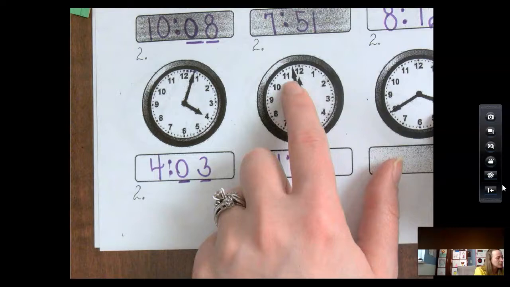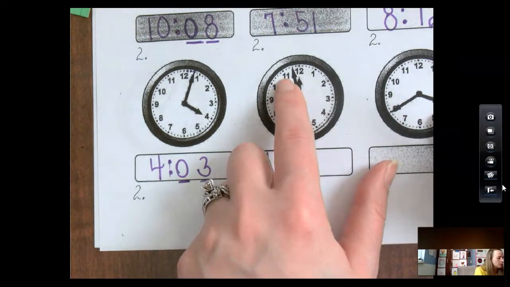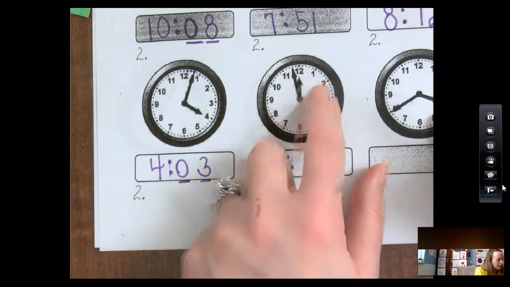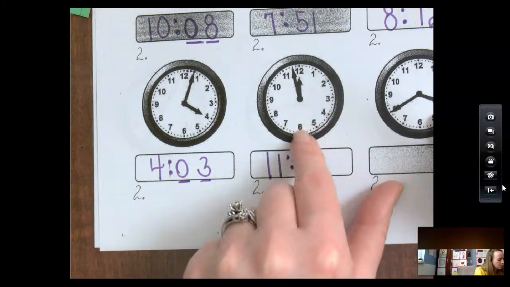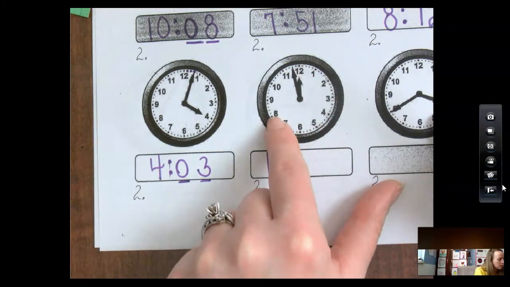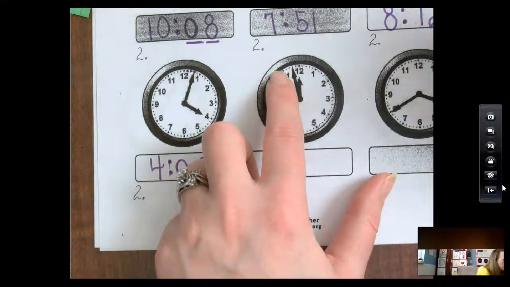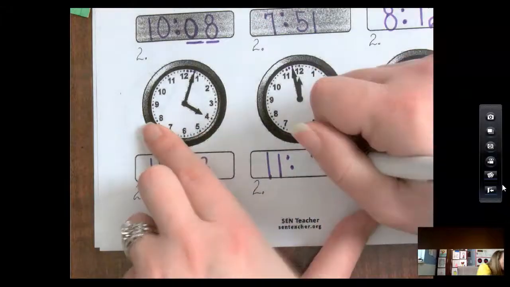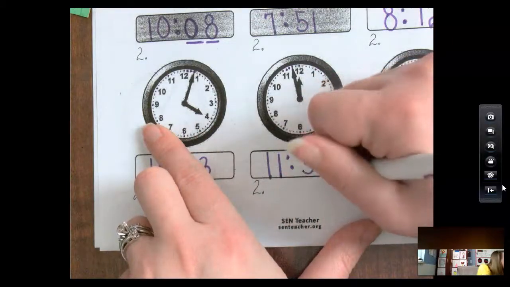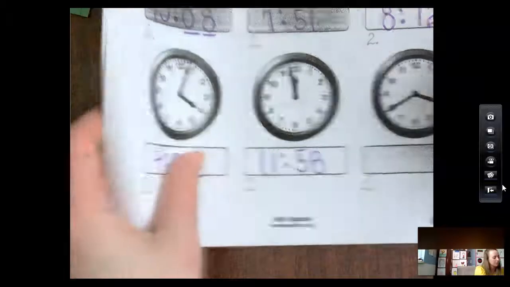Now we need to count by 5s. Remember, for our minutes, we must count by 5s. We're going to count to here, and then we're going to count by 1. So it goes 5, 10, 15, 20, 25, 30, 35, 40, 45, 50, 55. Now we must count by 1. 56, 57, 58. We are at 11:58. All right, kiddos, let's look at the next one.